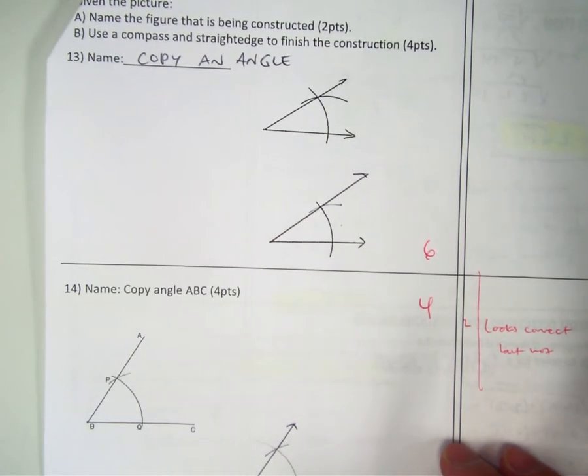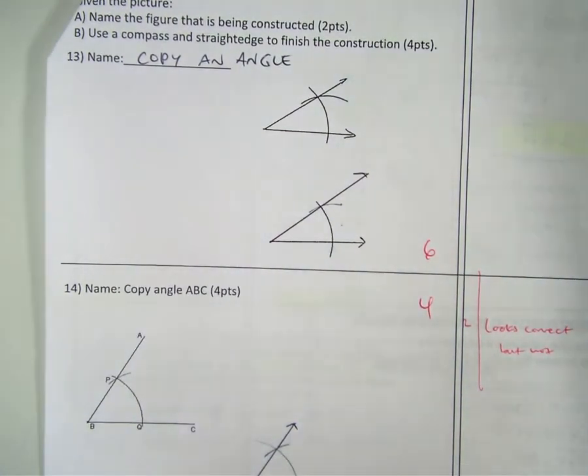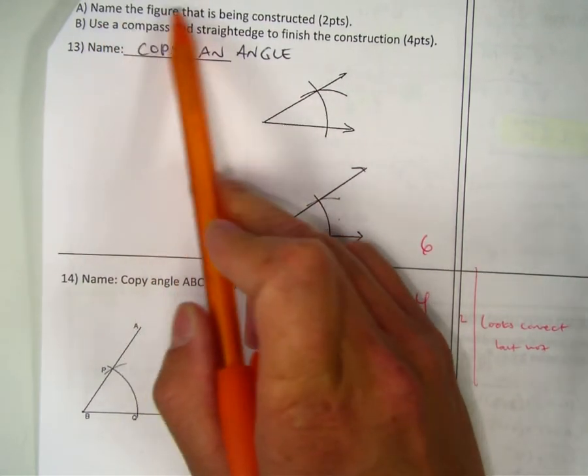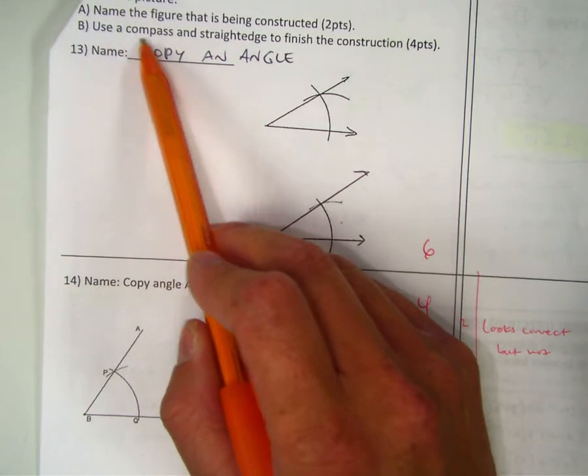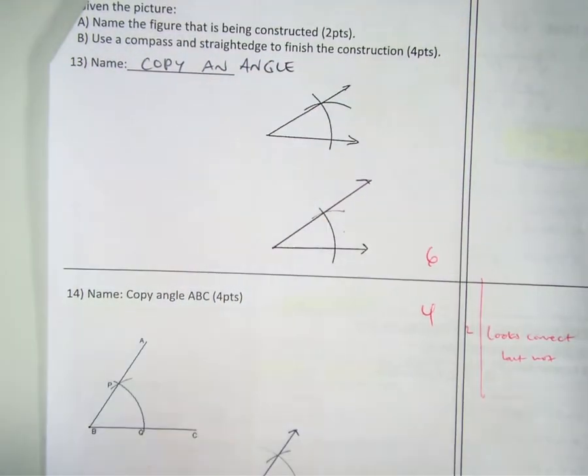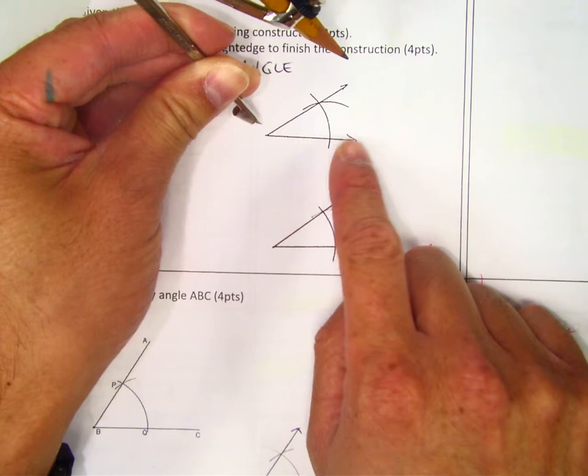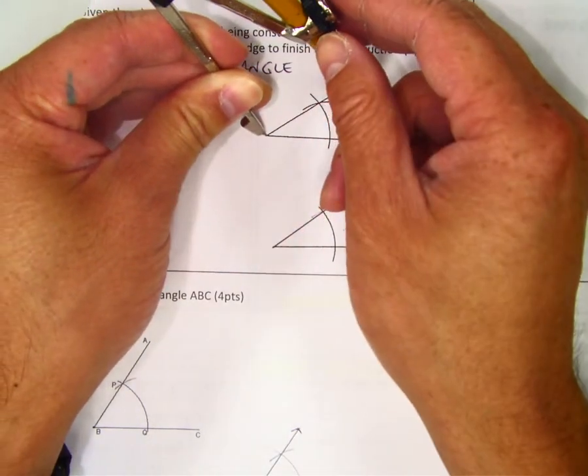On the backside, you have some constructions here. Let me grab my compass really quick. This one's called copying an angle. Remember, it says name the figure that's being constructed. If you said duplicate, I took that as well. Use a compass and straight edge to finish the construction. I already started the construction for you, so all you have to do is match it.